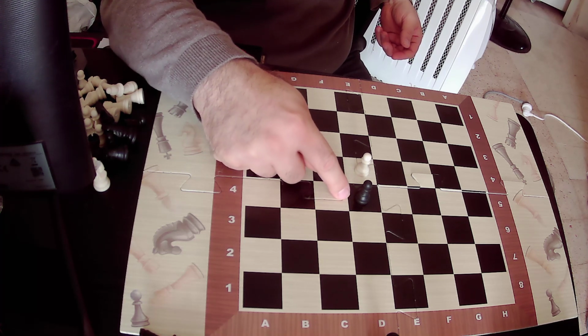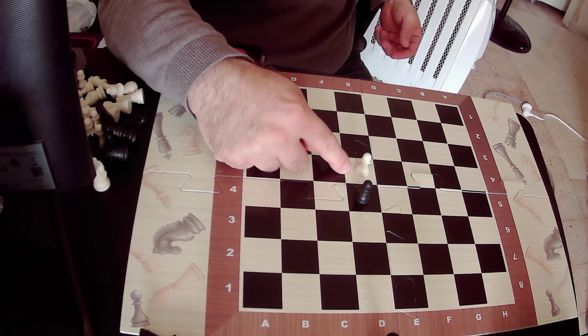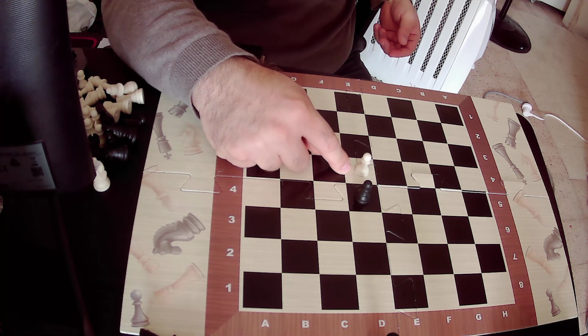And the black pawn is also stuck because there is a white pawn in the direction of his movement.